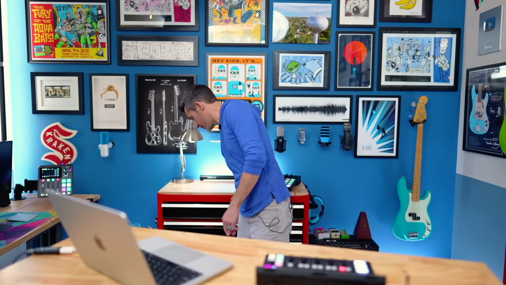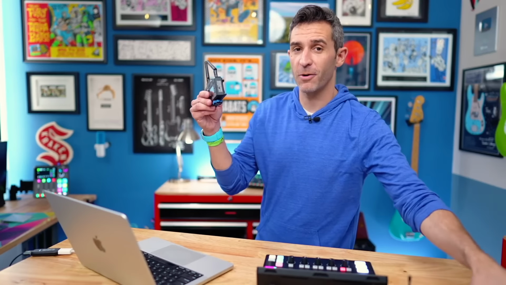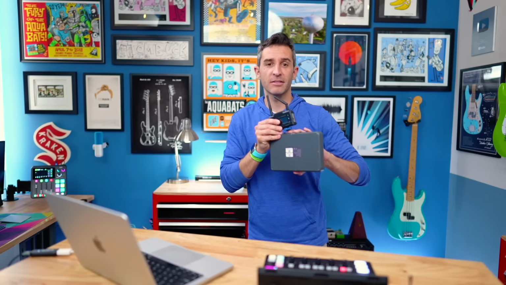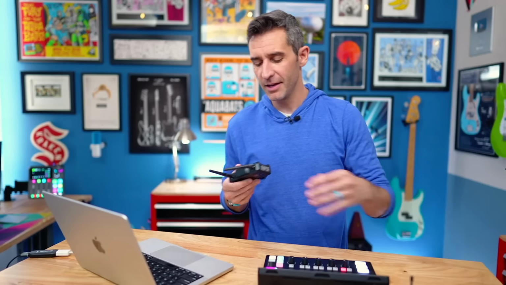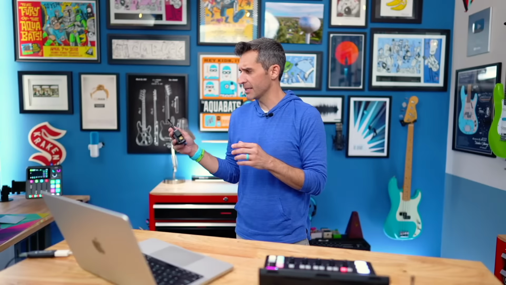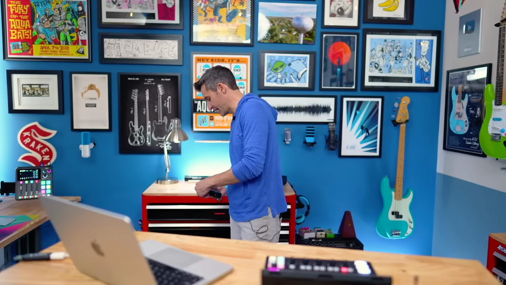I have the Hollyland Mars wireless system, which I really love, and if you pair wireless video with something like a YOLO box, you get a really powerful mobile streaming setup. But I think HDMI 2 did not like these for some reason, while the other HDMIs were fine. Then I could plug a regular, non-wireless camera into HDMI 2, and it was fine. So I don't know.